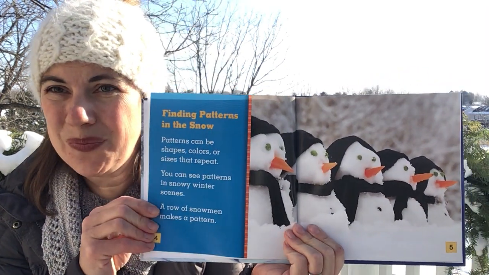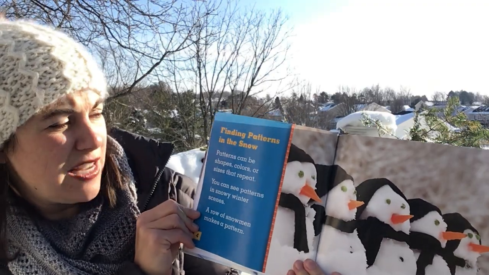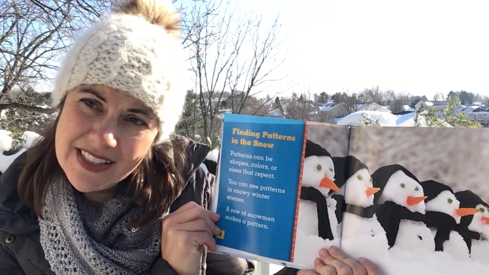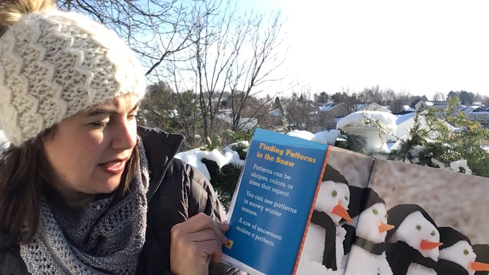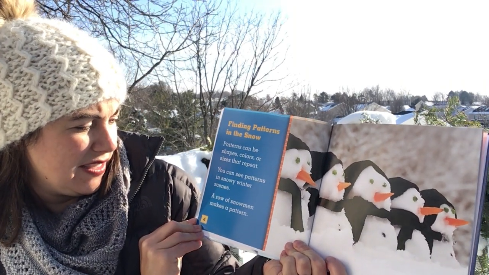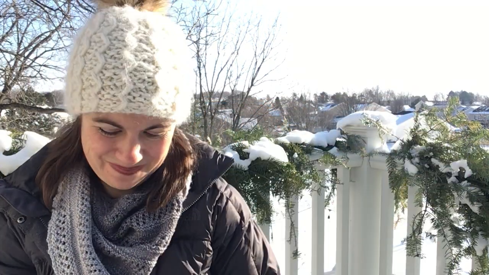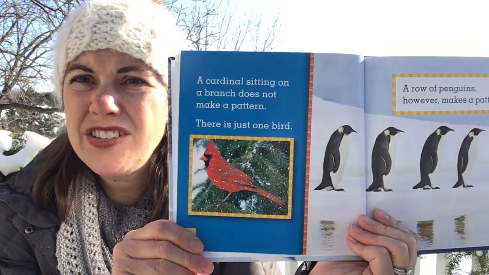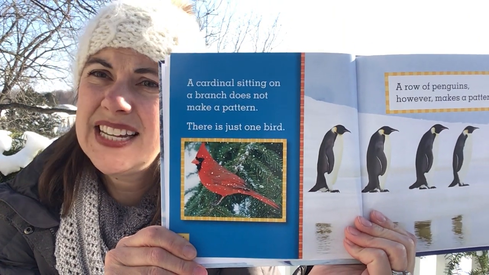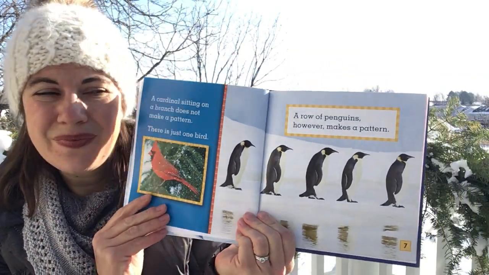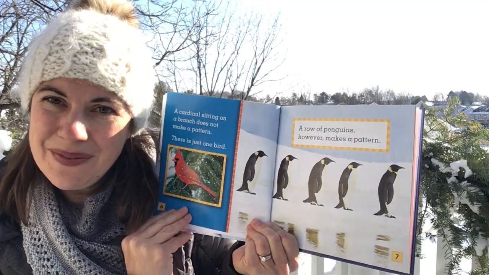Our first section is called Finding Patterns in the Snow. Patterns can be shapes, colors, or sizes that repeat. You can see patterns in snowy winter scenes. A row of snowmen makes a pattern. A cardinal sitting on a branch does not make a pattern. There is just one bird. A row of penguins, however, makes a pattern.